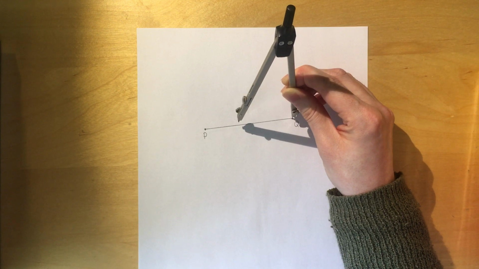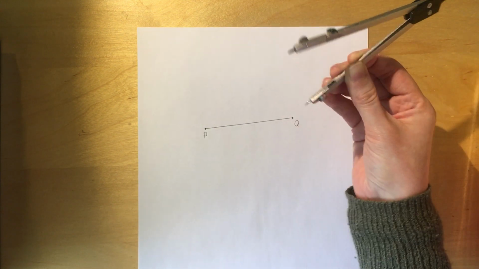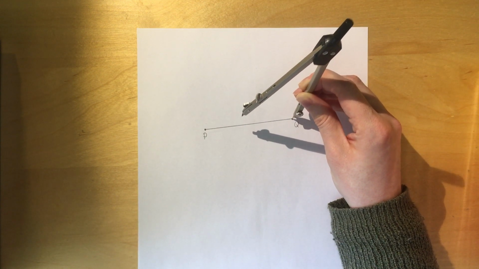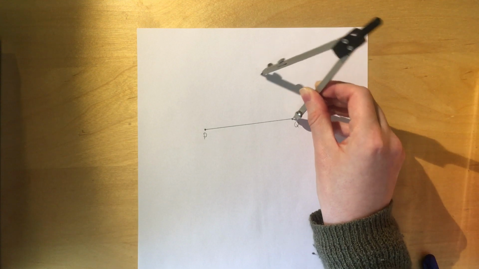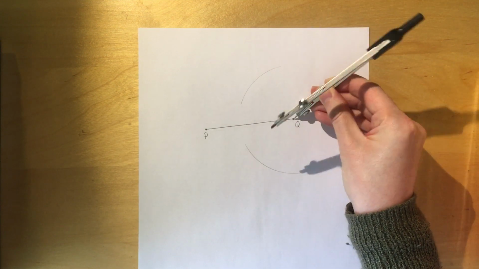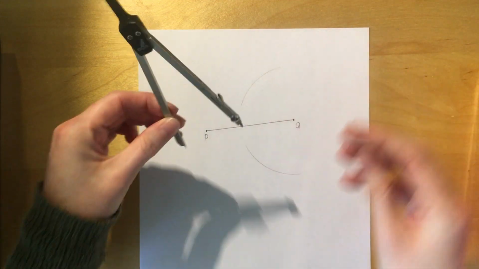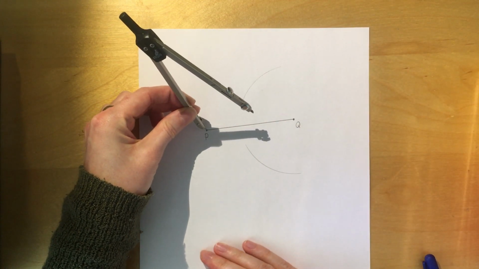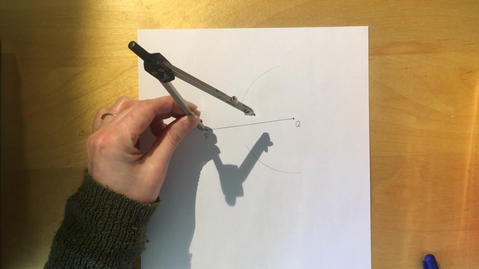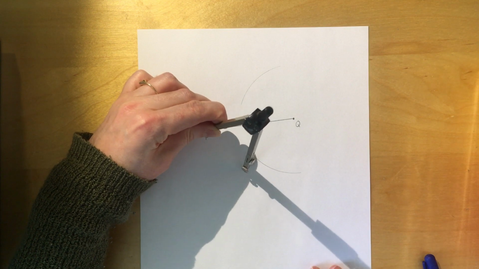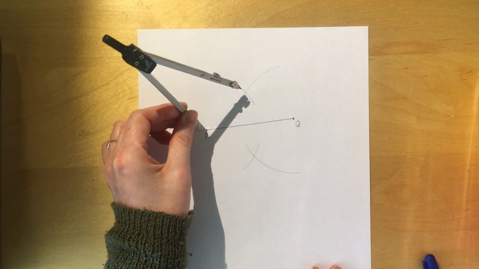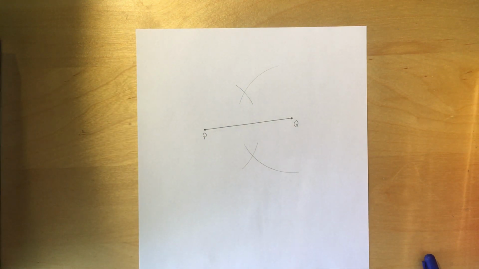Right, so what I do is I take my sharp edge and I start at one of the ends of my line segment, and I make two arcs, one up here and one down there. Then, without moving the radius, I put my sharp edge on the other end of my line segment, and again I make one arc here and one arc there, and do it so that you have 2 points of intersection.